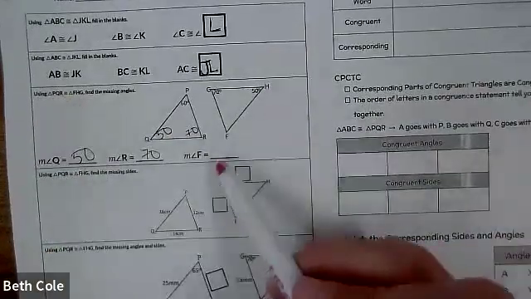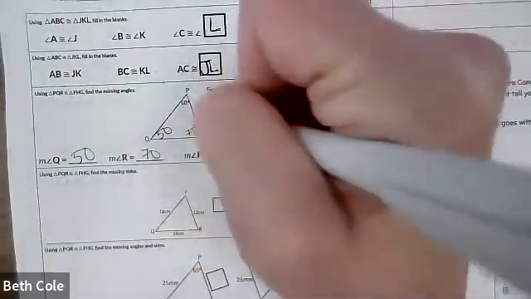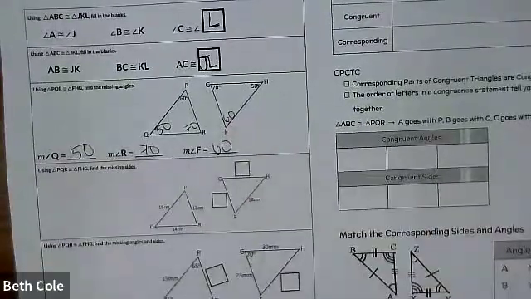P. Whatever P is worth, that's what F is worth, and P is 60. And you can put that in your triangle for F for good measure, just to have it all filled in. Literally, you're just matching up which parts go with which. That's all that this is.